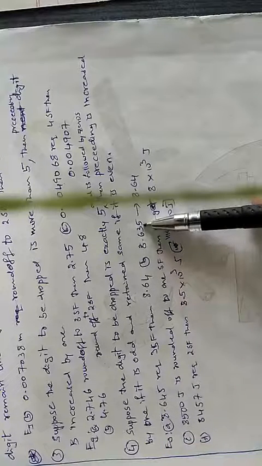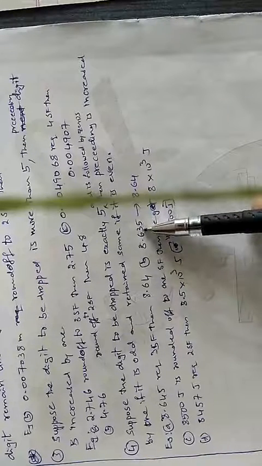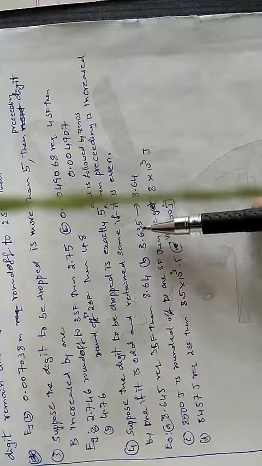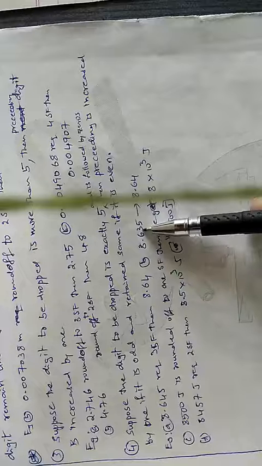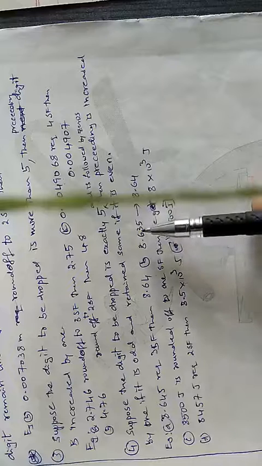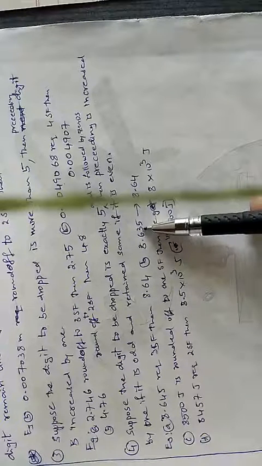Now, if the number to be dropped is exactly 5, see here in this case, then if the preceding number is odd, it is increased by 1: 8.64. I have to drop 5, so I have to see the preceding number. The preceding number here is odd, so its digit is increased by 1. So remember this point, it is important: if the number to be dropped is exactly 5, the preceding number is increased by 1 if it is odd. If it is even, it remains the same.